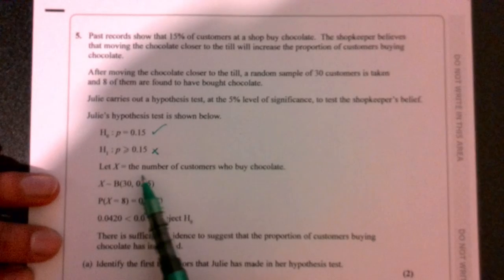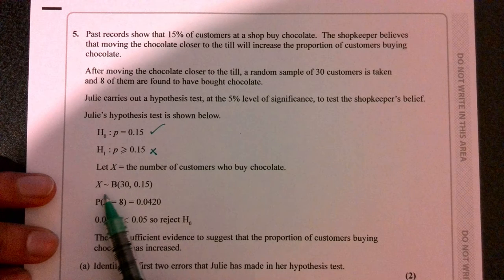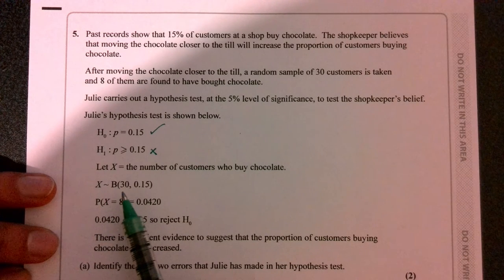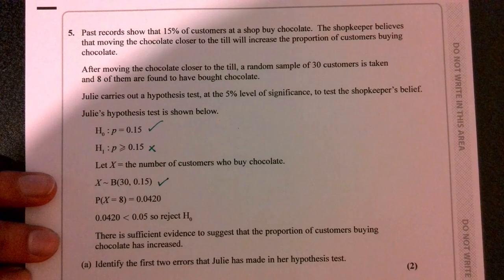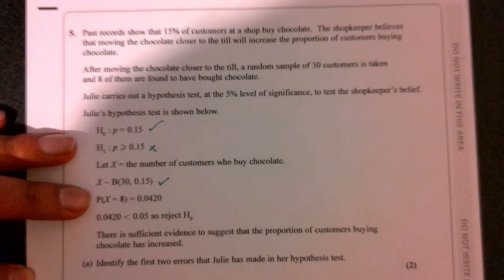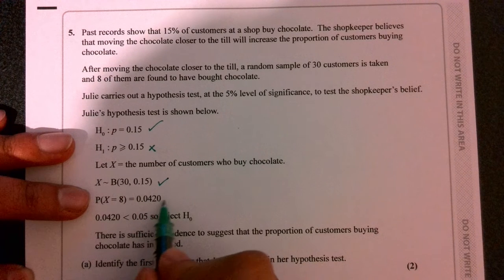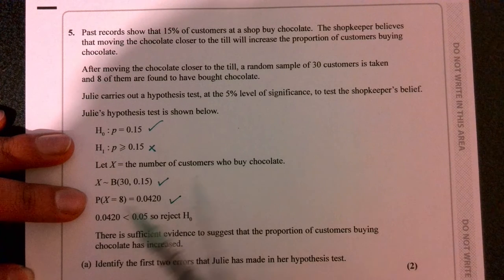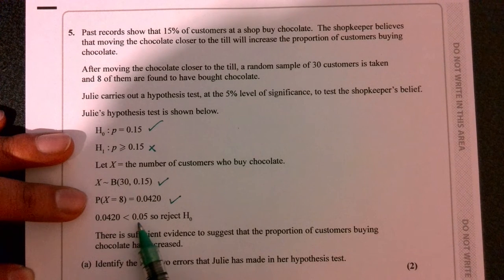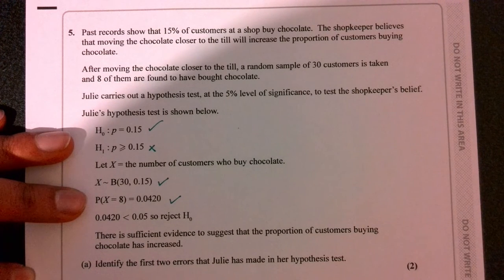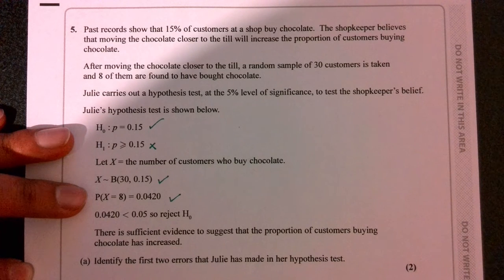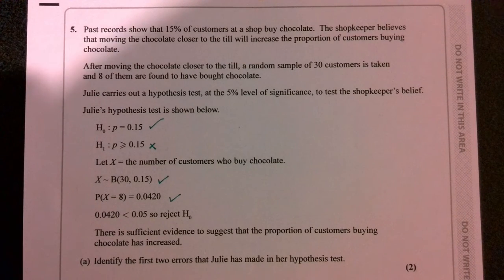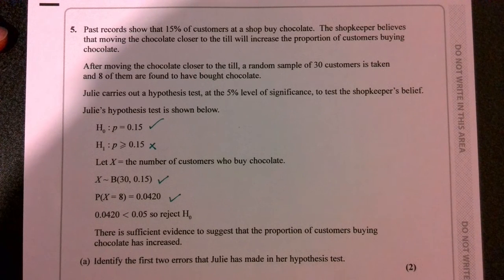She let X equal the number of customers who buy chocolate, and X is binomially distributed with parameters 30 and 0.15. She then found the probability that X is equal to 8, and found that value to be 0.0420. So her finding this probability is incorrect. Because this is less than the 5%, she rejects her H0, and then she concludes that there is sufficient evidence to suggest that the proportion of customers buying chocolate has increased. Now, for part A, we have to identify the first two errors that Julie made in her hypothesis test.